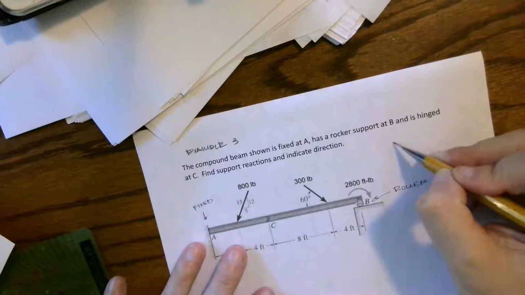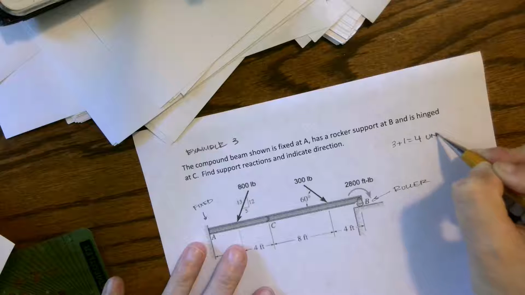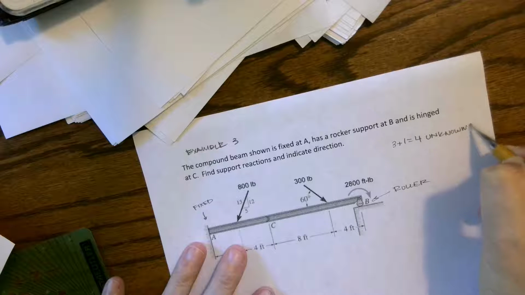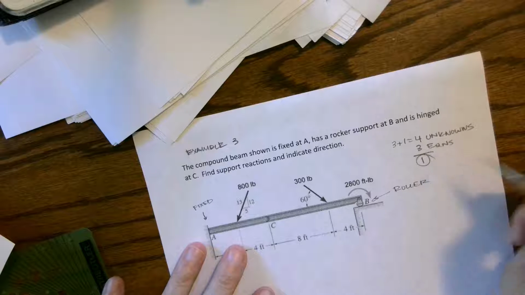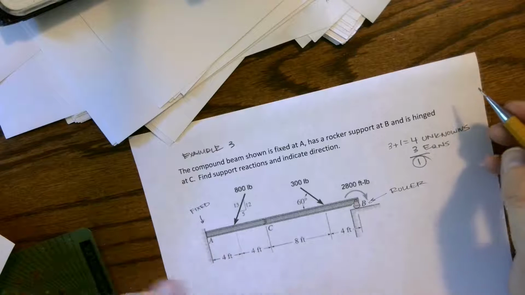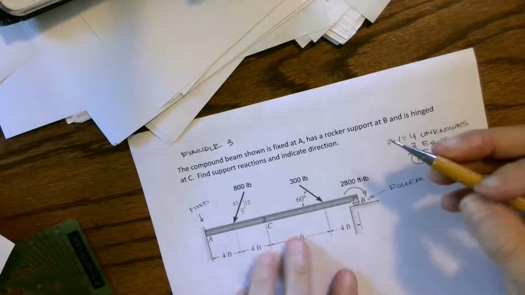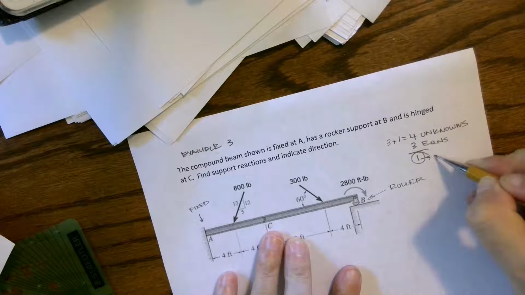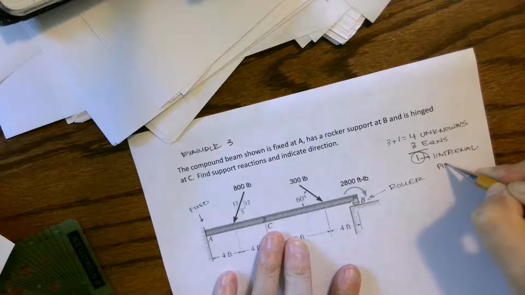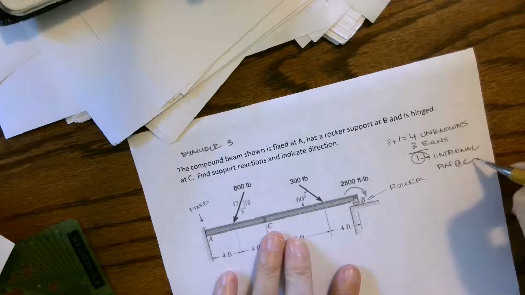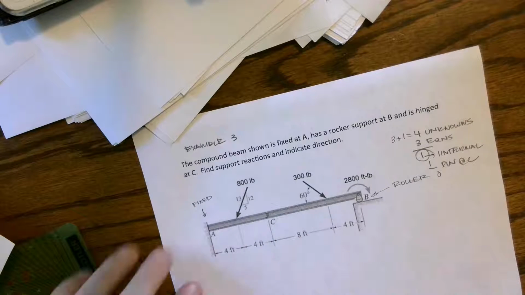So I know if I have fixed, that's 3 unknowns, plus I have a roller, which is 1, so I have 4 unknowns. And I only have 3 equations of equilibrium, which leaves me 1. So it's 1 degree. I need to find something else to help me come up with the equilibrium equation. And this is where that internal pin at C gives me that additional equation. So now we have 0. We can actually solve this problem.